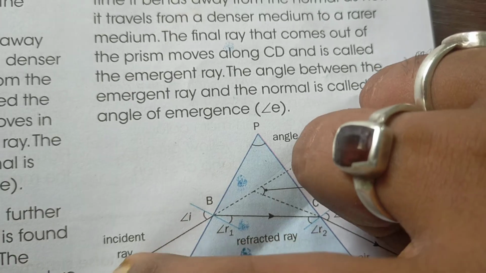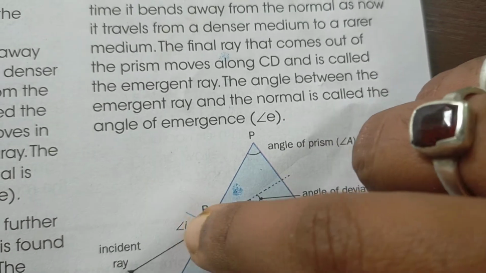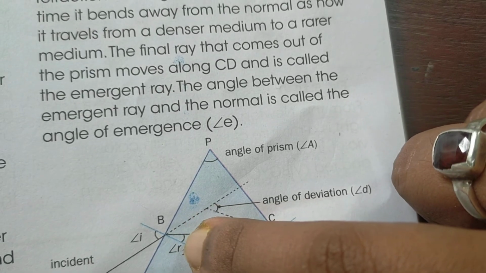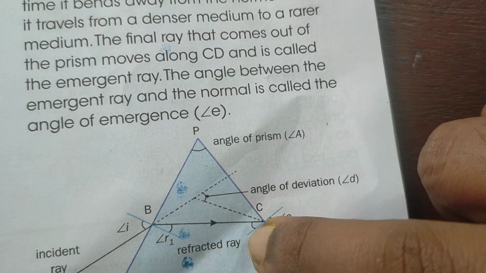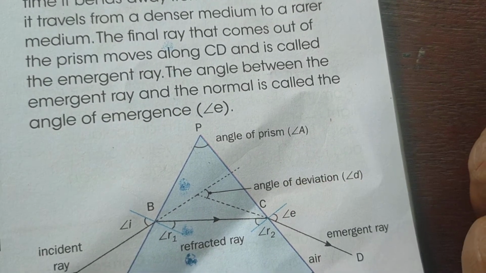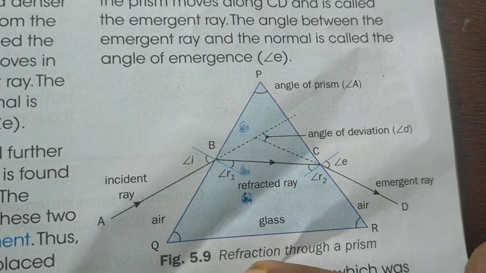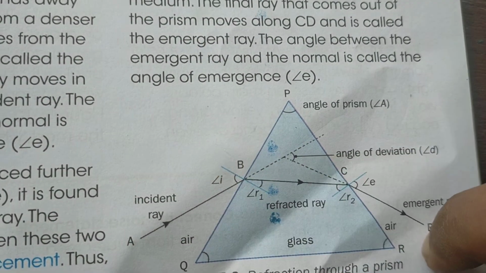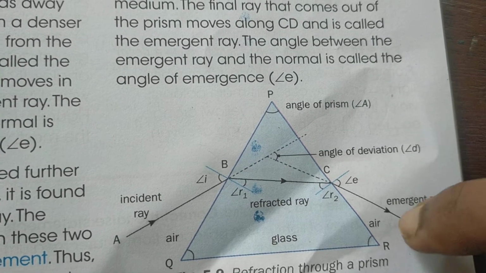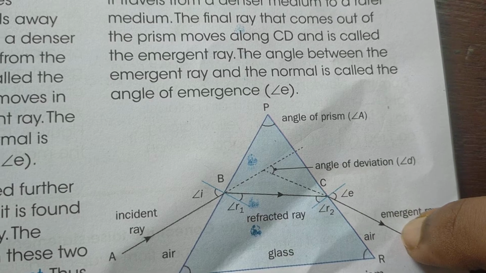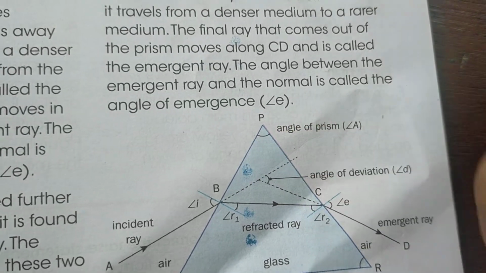The angle subtended between the incident ray and the normal is called the angle of incidence, and this r1 is the angle of refraction, and r2 is the angle of incidence in the denser medium, and angle e is the angle of emergence. So what you have to do, you have to draw the diagram, you have to write the topic refraction through a prism. Okay, you have to label nicely, arrows are a must, and you have to write the definition of angle of deviation, emergent ray, angle of prism.